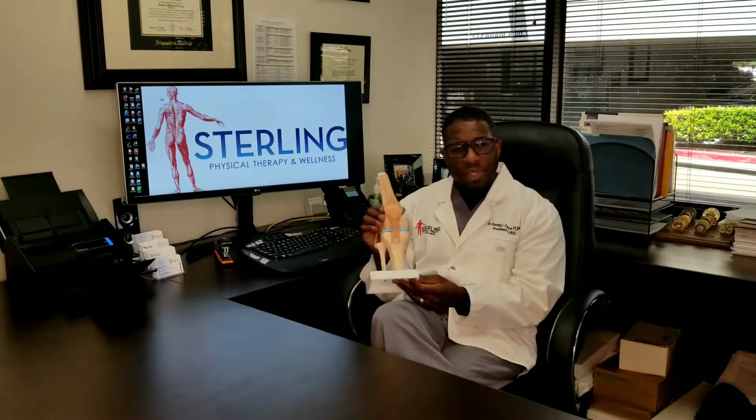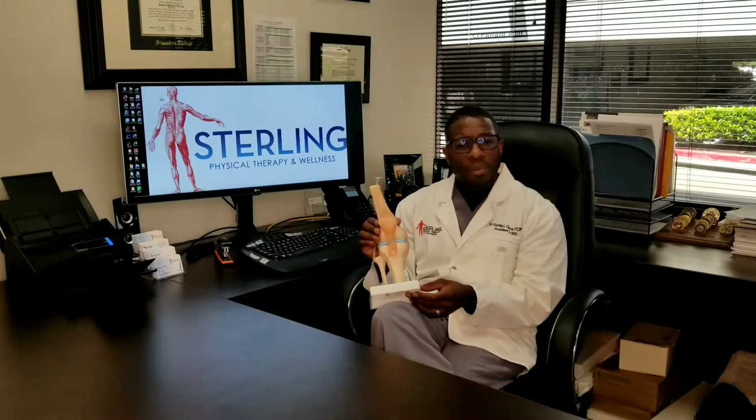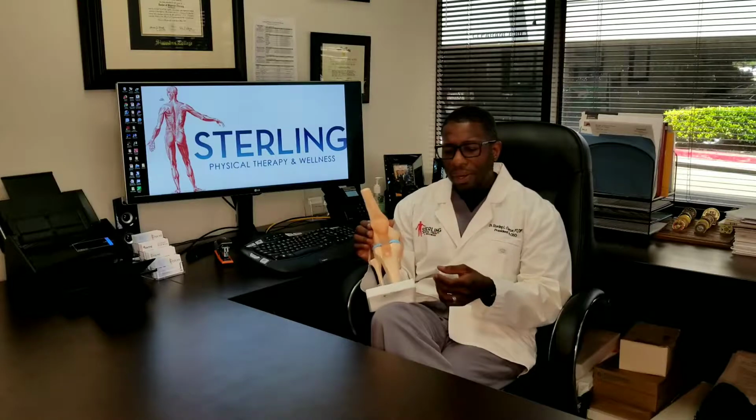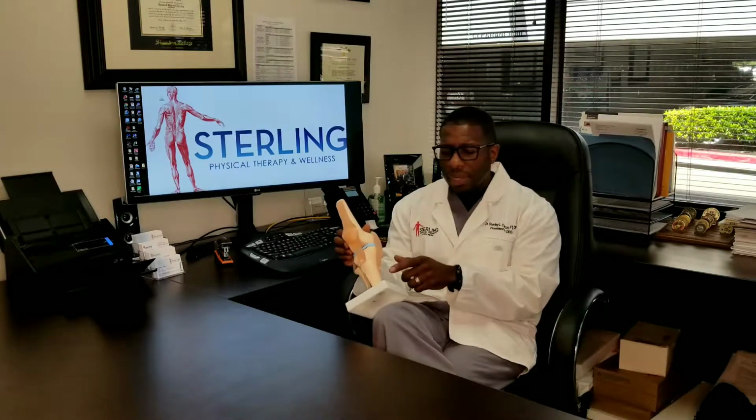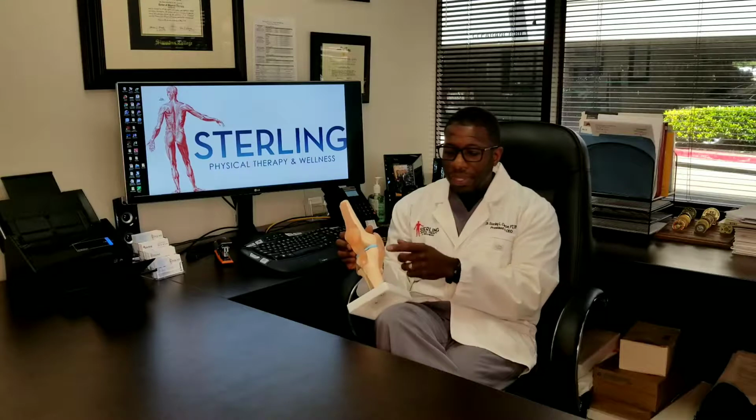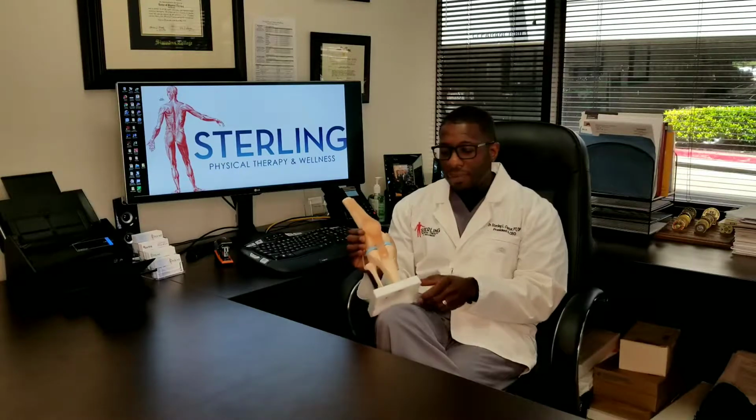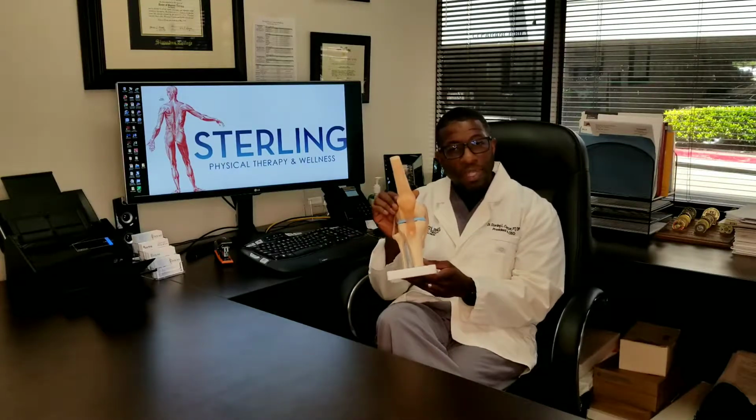The other issues that we typically deal with are ligament sprains, strains, or tears. A sprain is when the ligament, which this is the ligament right here, is stretched. A strain is when it's actually slightly torn, or a full thickness or complete tear is when this ligament is completely torn in half. So there are 4 ligaments in the knee.